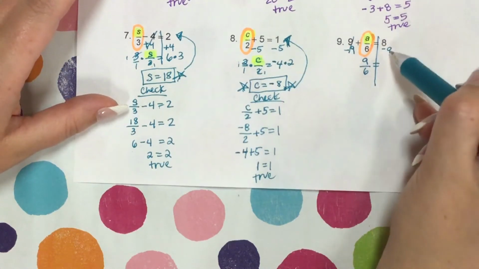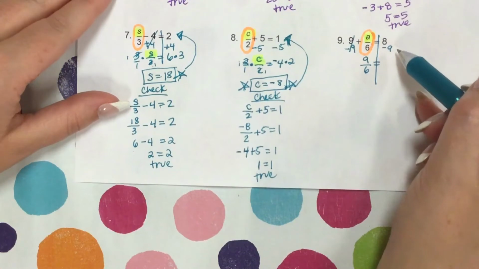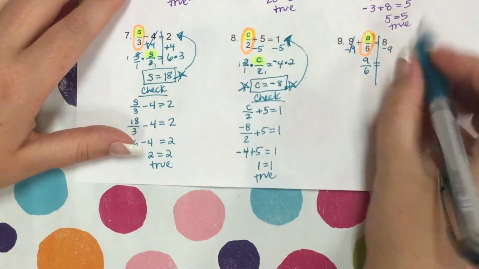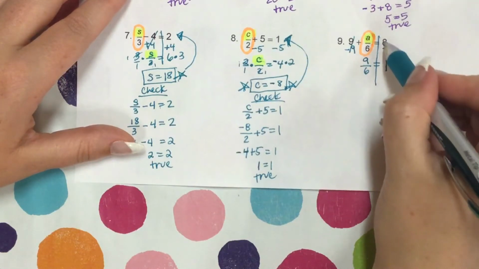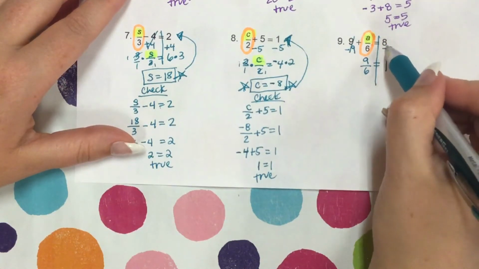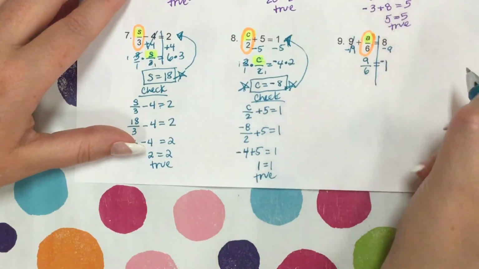8 is positive, 9 is negative. Here the signs are different, so we take the difference. The difference between 9 and 8 is 1. And then we look at the two numbers. Which number is bigger, 9 or 8? 9 is bigger and 9 is negative, so that means our answer is going to be negative. So it's negative 1.